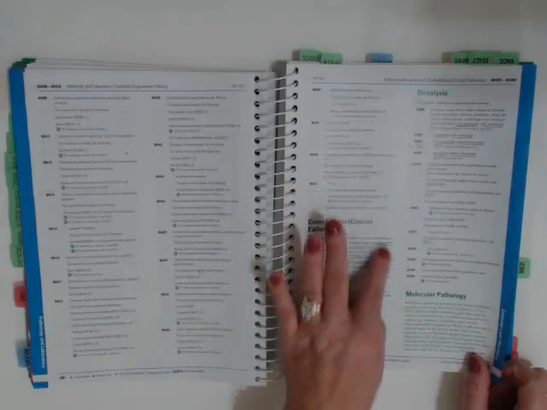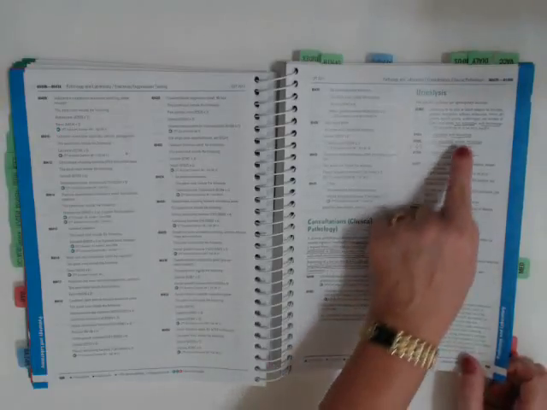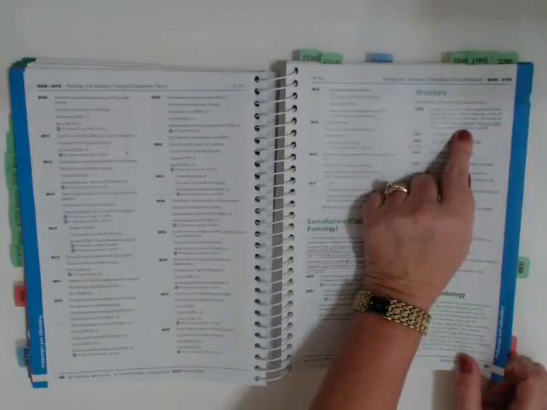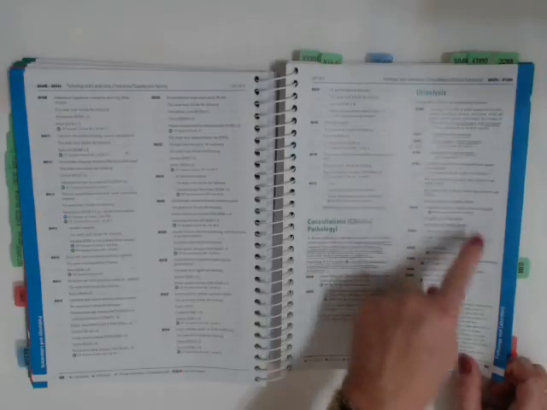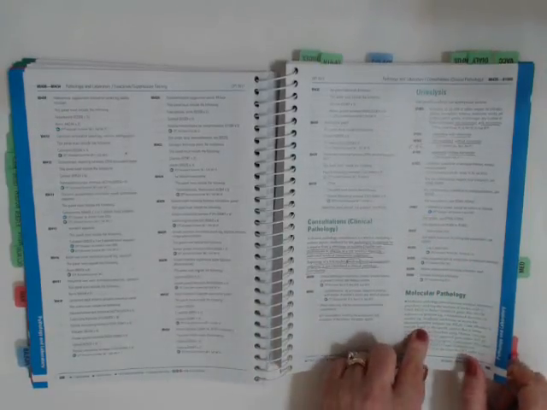Your consultations, your clinical pathology consultations, your urinalysis. I underline under urinalysis if it's automated or not and if there's a microscope or not. Then we're into our molecular pathology.